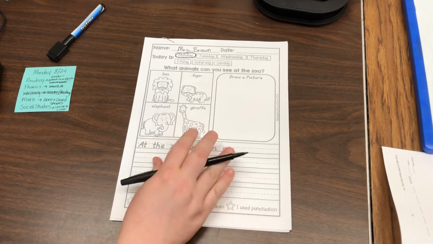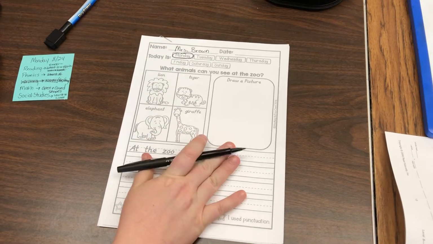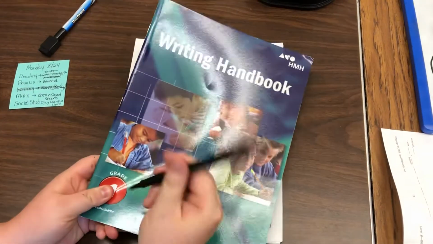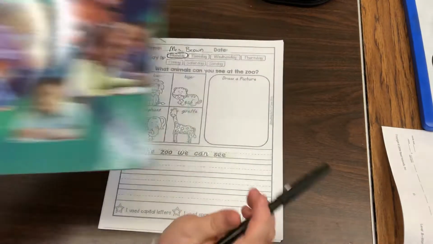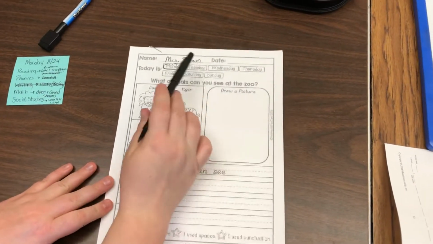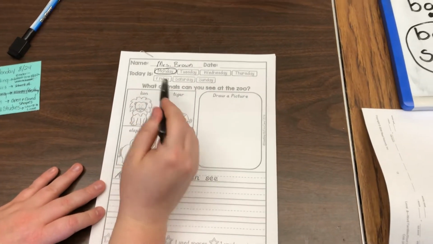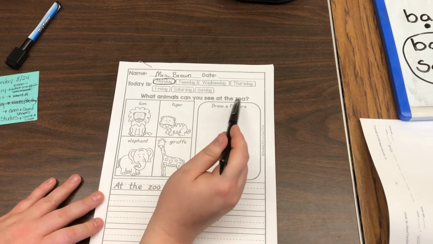All right, students, so this is our writing time part 2. We will be working on our journal and our writing handbook, so make sure you have this out. Our question is, well, first off, I already did it. Write your name up top, circle what day it is. What animals can you see at the zoo?